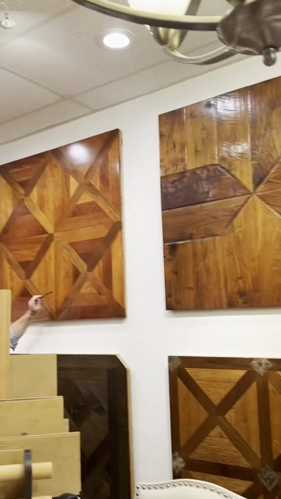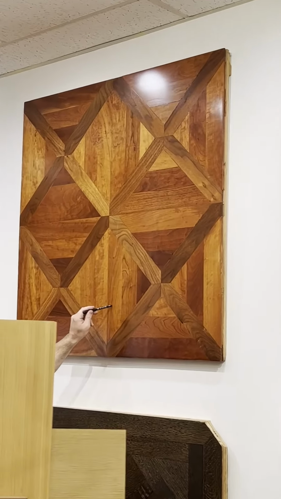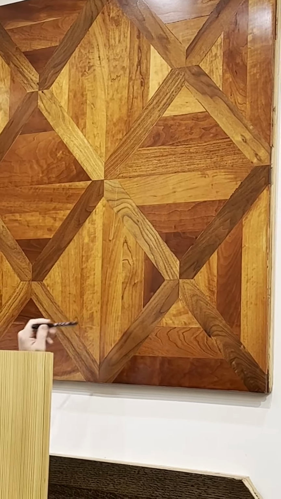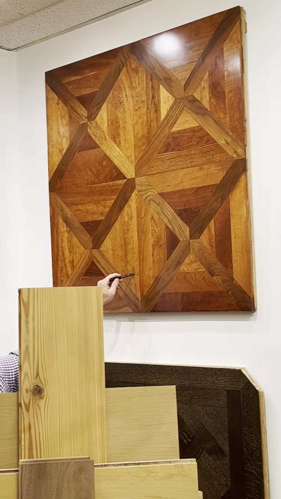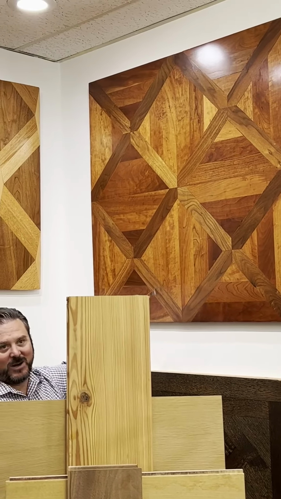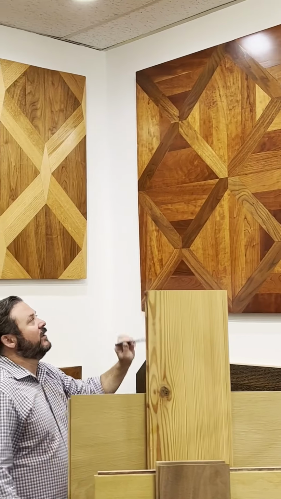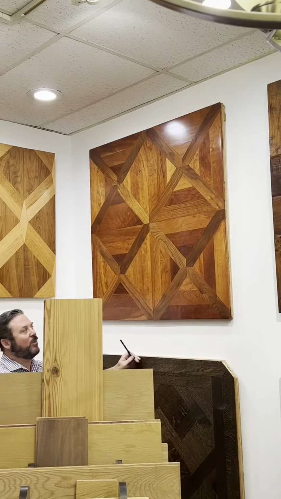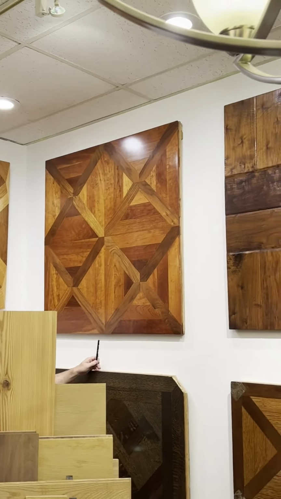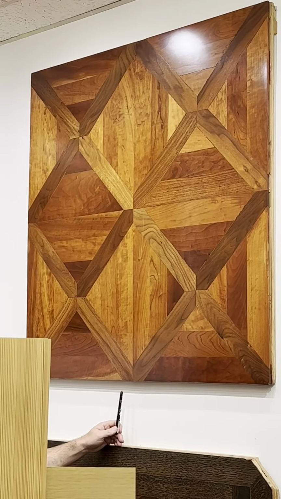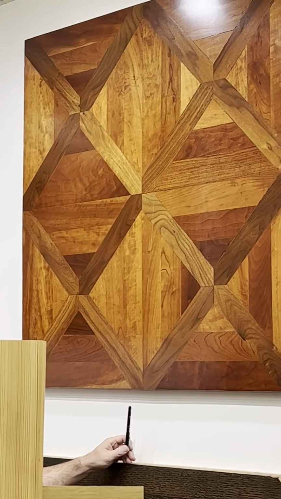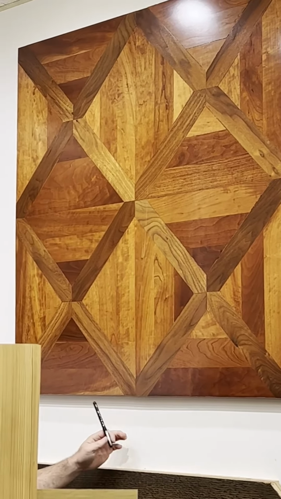This is cherry and walnut mixed together. Cherry is even softer than walnut. So this floor is not a very practical floor at all as far as durability. So cherry again is like walnut. You're starting with a wood that is really red. So nobody really likes red floors right now. So that's probably not a great option to start with.